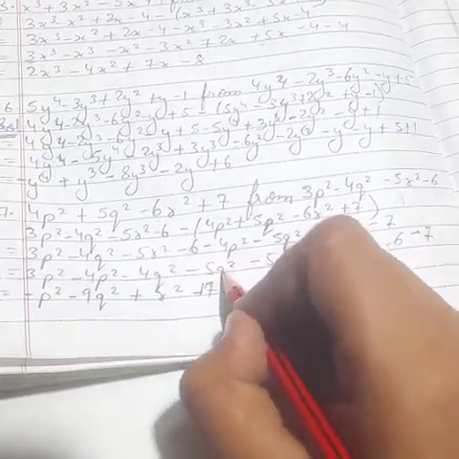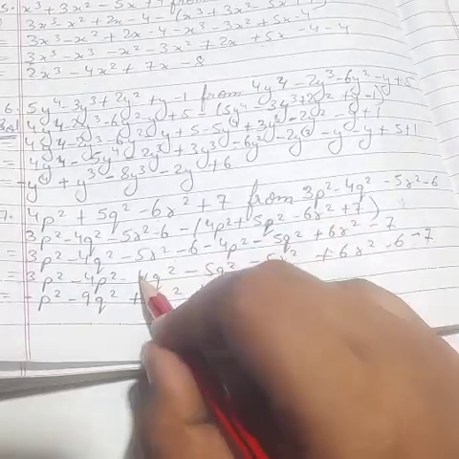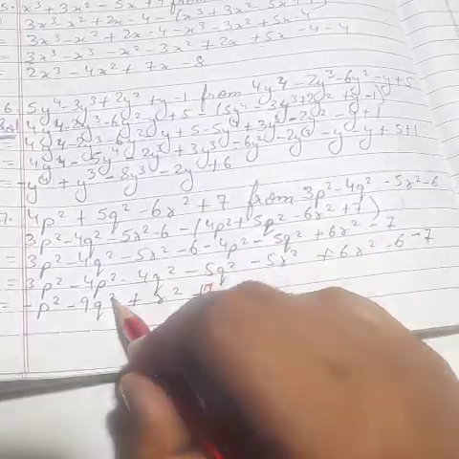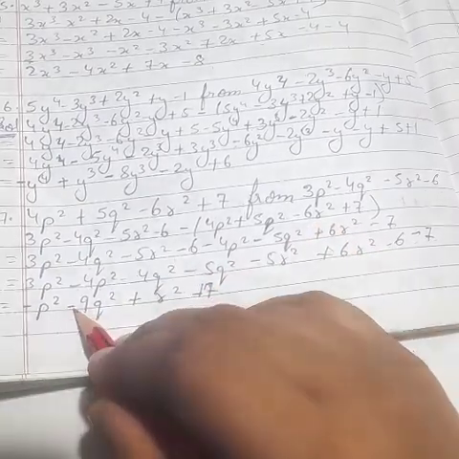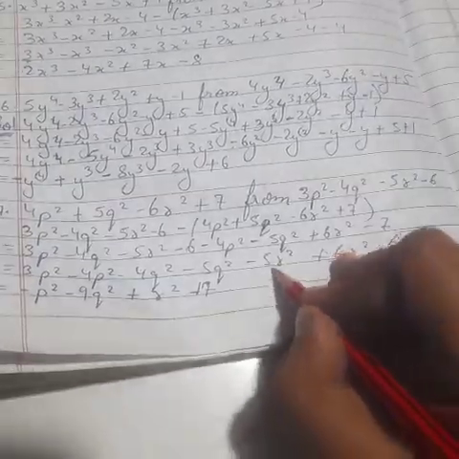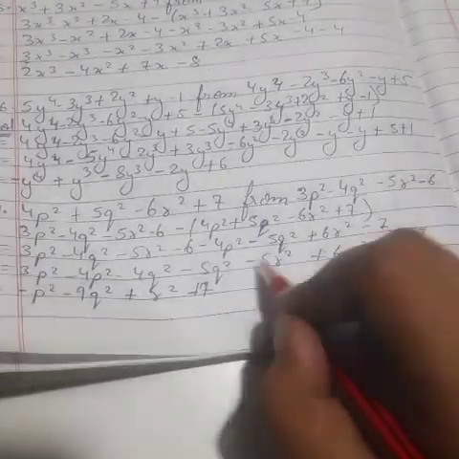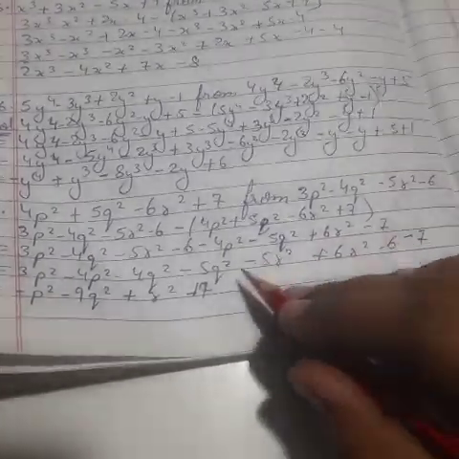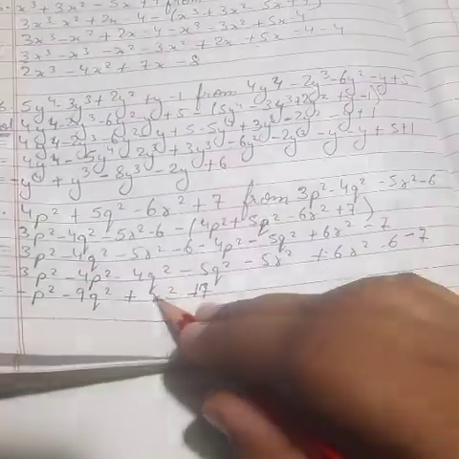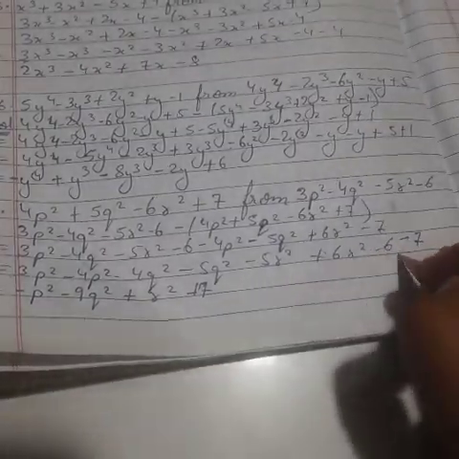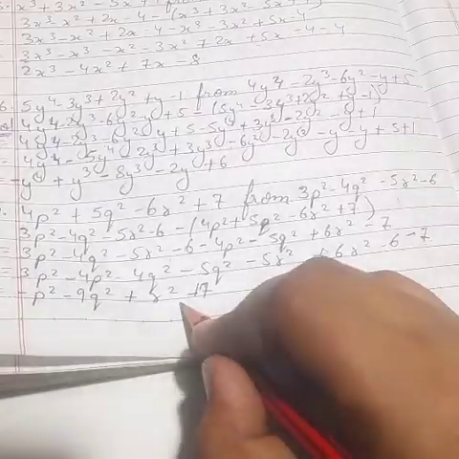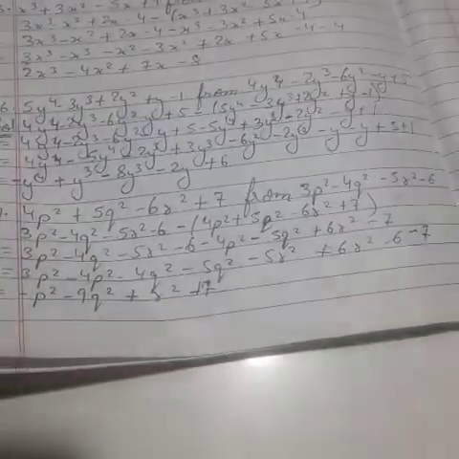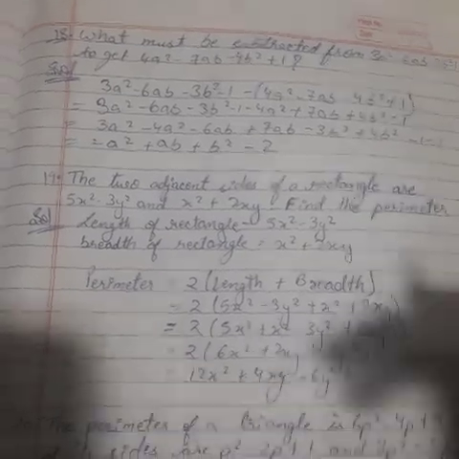Minus 4q² minus 5q² minus minus, so 5 plus 4, 9. 5 is the bigger number, so negative sign. Then minus 5r² plus 6r², plus minus, so 6 minus 5, 1. 6 is the bigger number, so plus r². Then minus 6 minus 7, so 6 plus 7, it's 13, that too with a negative sign. Let's talk about question number 18.